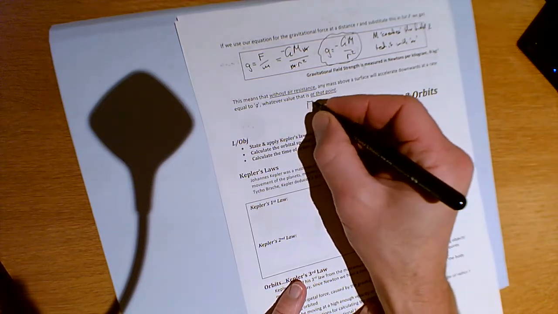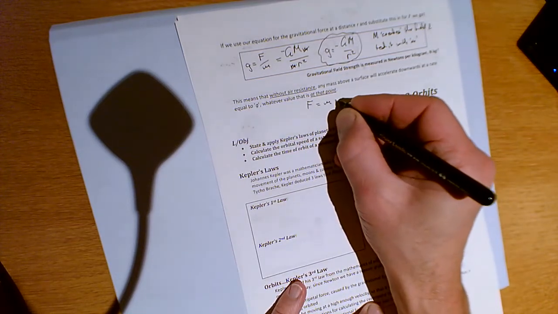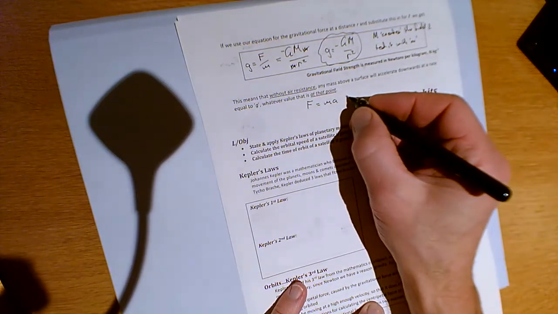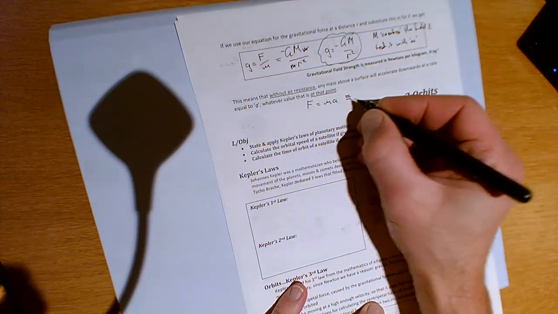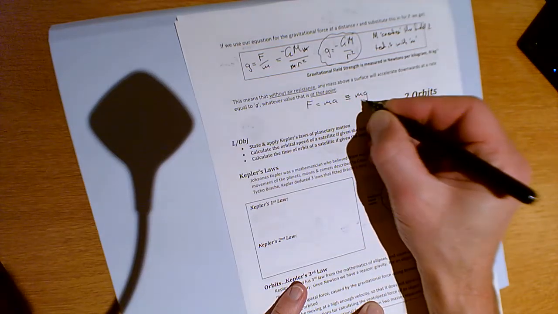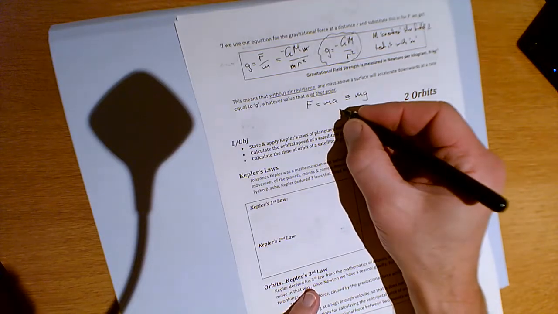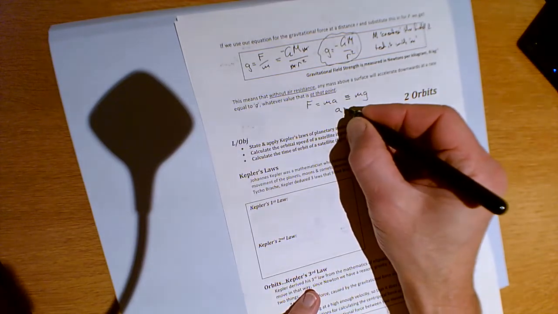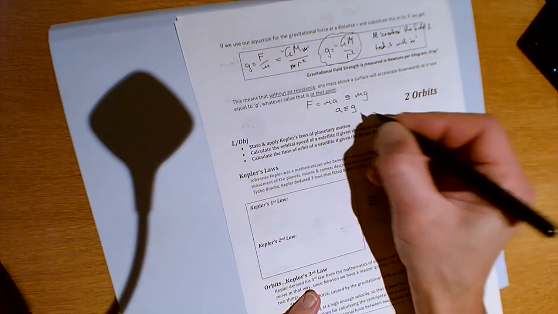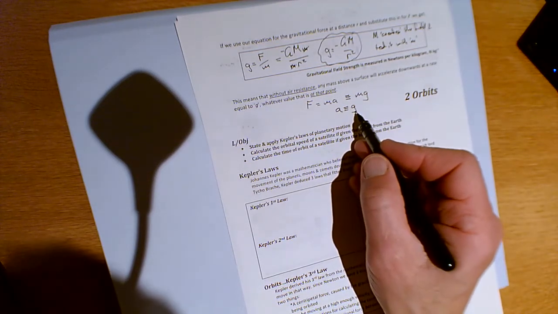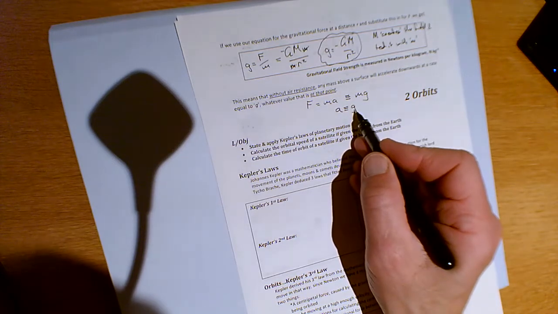So the force makes that mass accelerate, Newton's second law, simple version, and that is caused by gravitational field strength acting on m. So we have an idea of equivalence where a is equivalent to g. Things will accelerate due to g at the same rate that g has the value of.